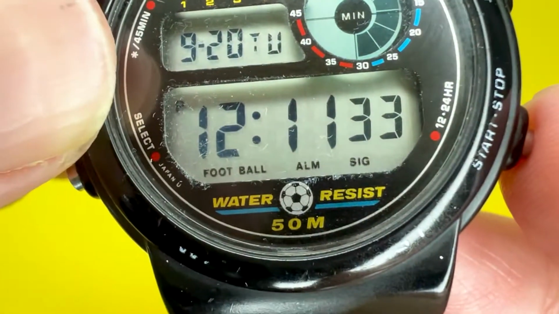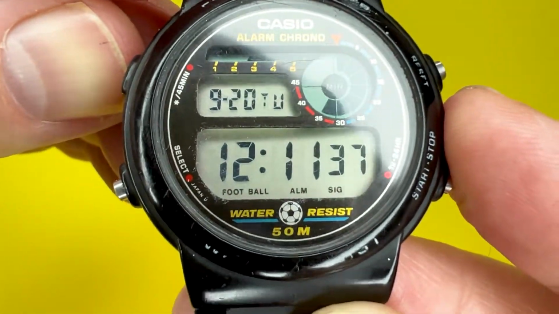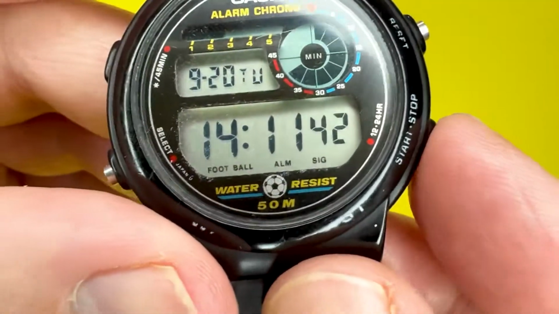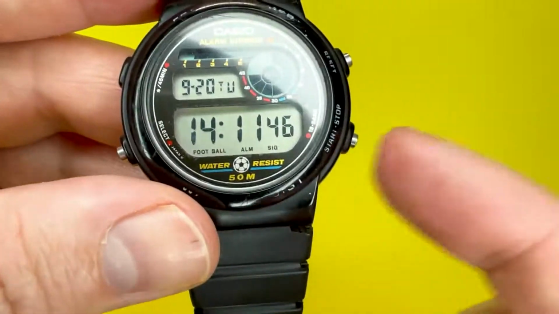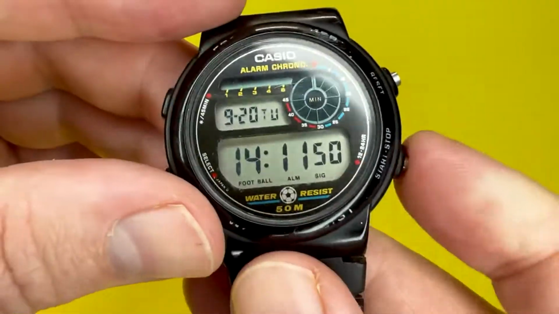So in this instance, you've got it on PM. If I press it again, it will be in the 24-hour mode. So if I just adjust the time, say for 1 or 2 o'clock, as you can see, 24-hour, 12-hour, 24-hour. So that's how you adjust it so it works within a 24-hour or 12-hour format.